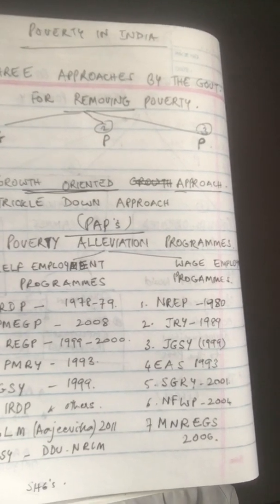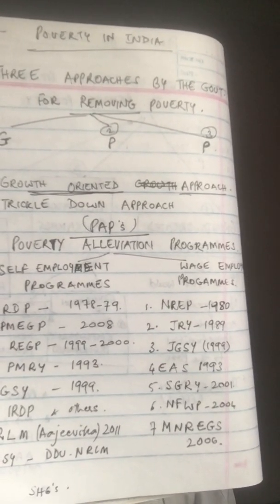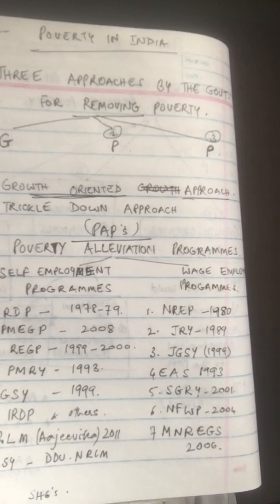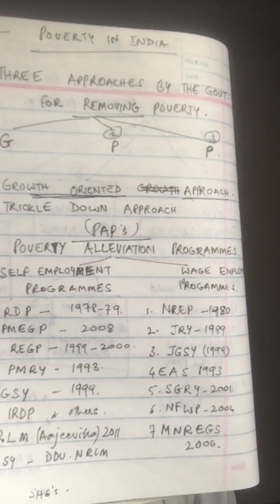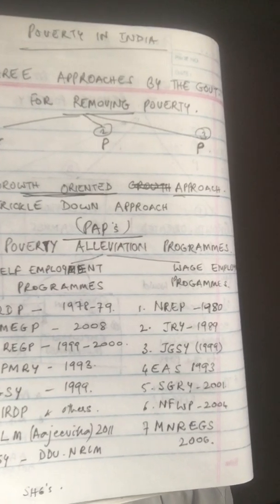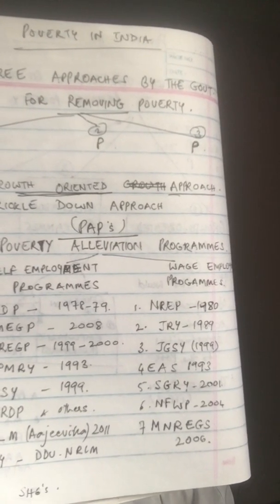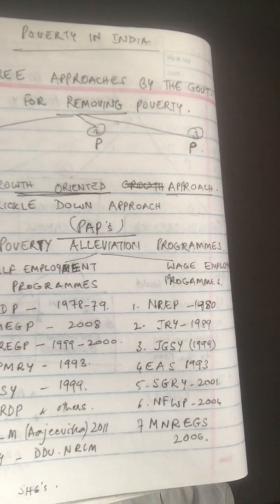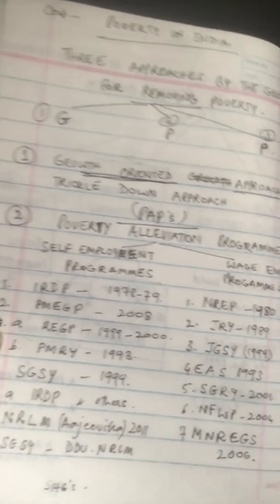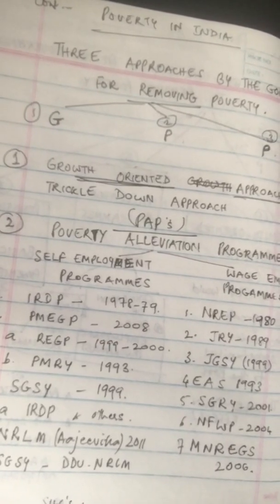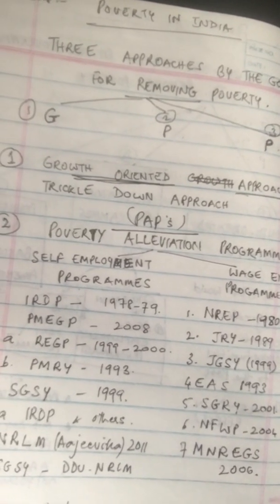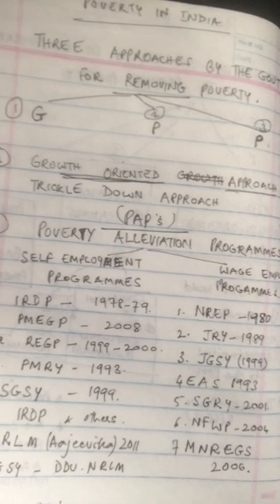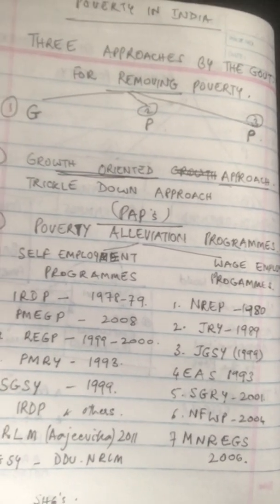Rural Landless Employment Guarantee Program, and this was to generate additional gainful employment to unemployed and underemployed persons in rural areas. Then you had this Jawahar Gram Smriddhi Yojana. In 1999 it was launched. This was creation of infrastructure and durable assets at the village level to generate employment opportunities. Then you have Employment Assurance Scheme, EAS, launched in 1993, and this was to provide 100 days of unskilled manual work on demand to 2 members of a rural family in the age group of 18 to 60 years.